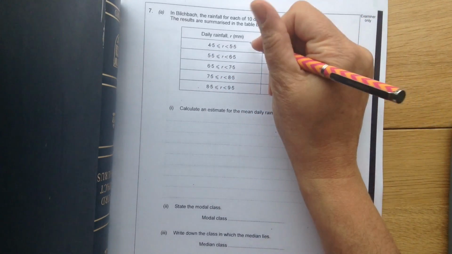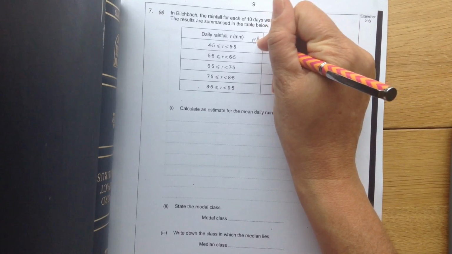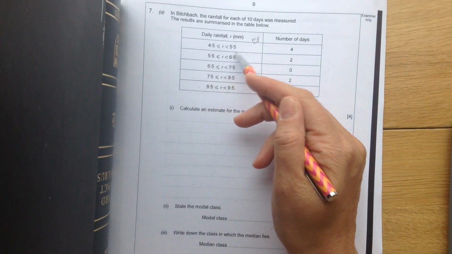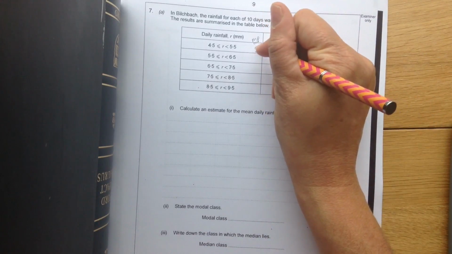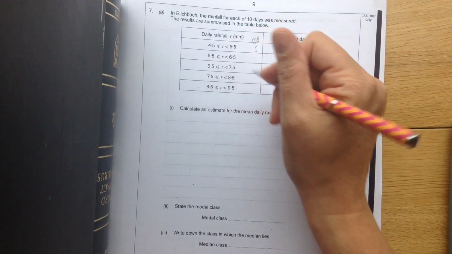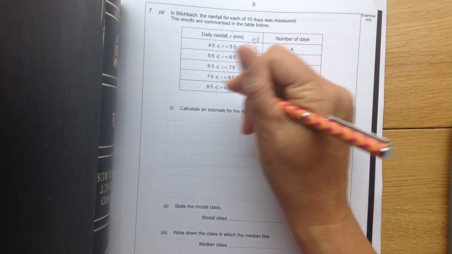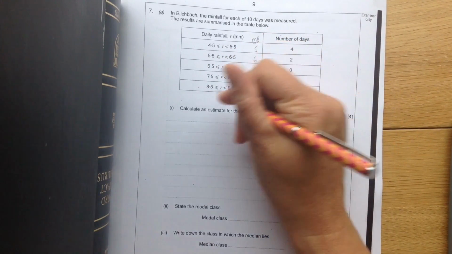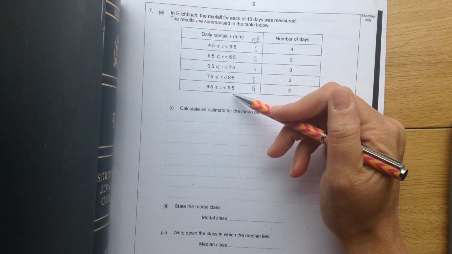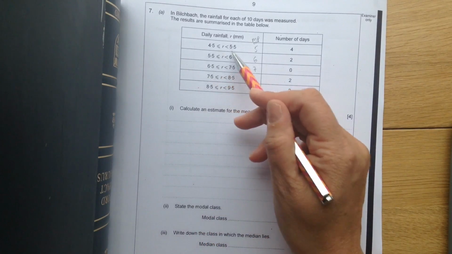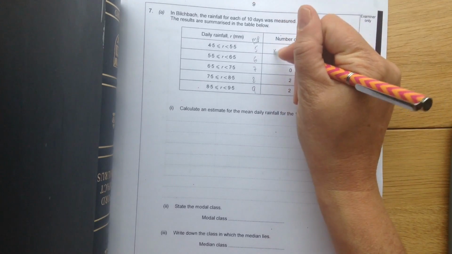So we're going to use a midpoint, and I'm just going to put it by there. So the midpoint between 4.5 and 5.5 is 5. The midpoint between these is 6. The midpoint between these is 7. The midpoint between these is 8. Midpoint there is 9. Okay, those midpoints were easy to find, it was obvious. But if the numbers are harder and you need to find a midpoint, simply add them together and divide by 2.